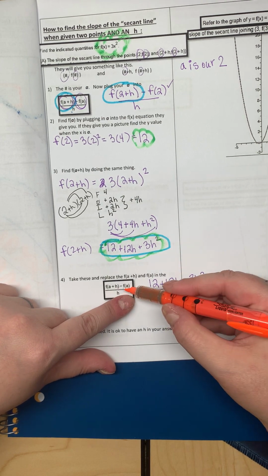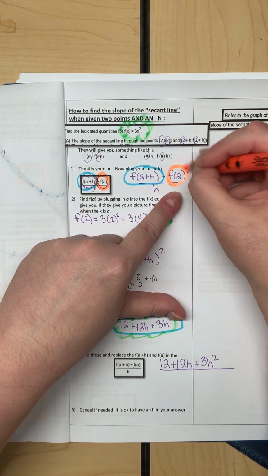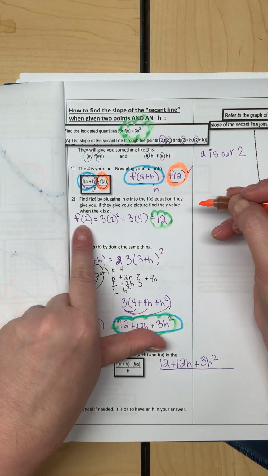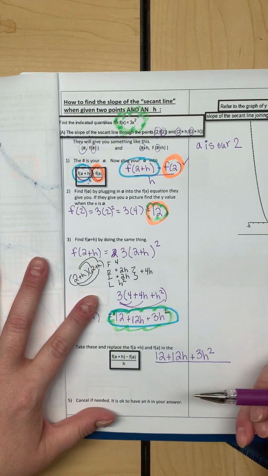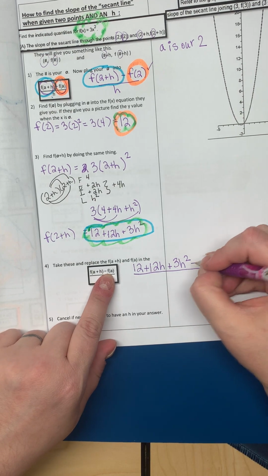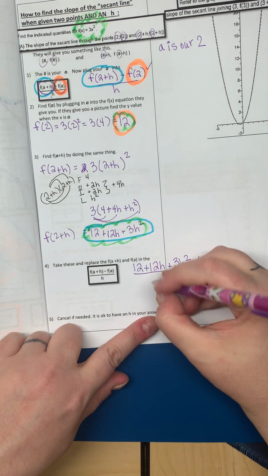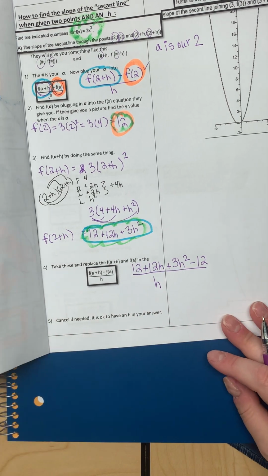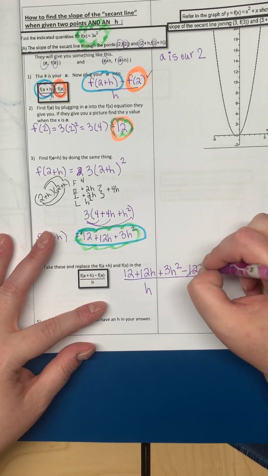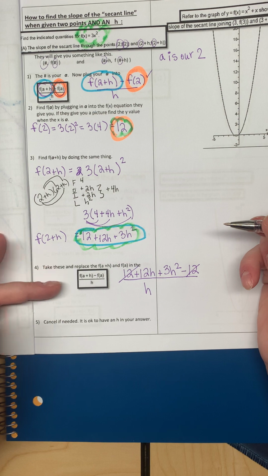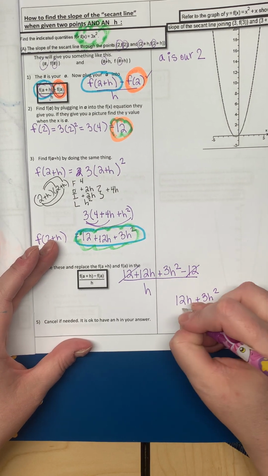Now we're going to minus f of a. Well, what was f of a? Let's go find out. f of a was f of 2, and f of 2 was 12. So I'm going to say minus 12, because there's a minus in the formula. Then it's all over h. Okay, now things should cancel out. These 12s at the back end cancel. And we just have 12h plus 3h squared over h.